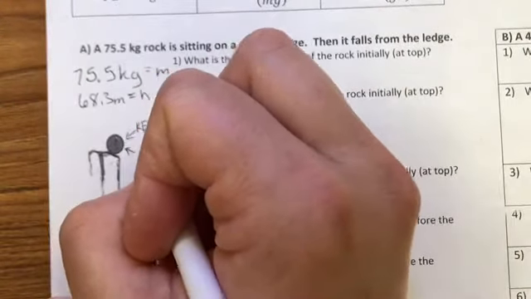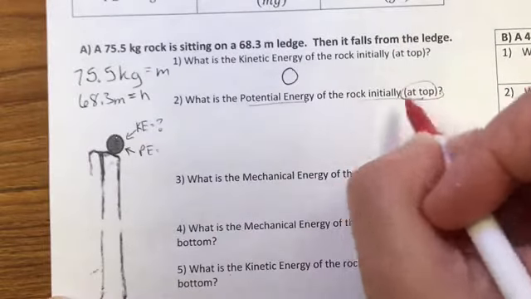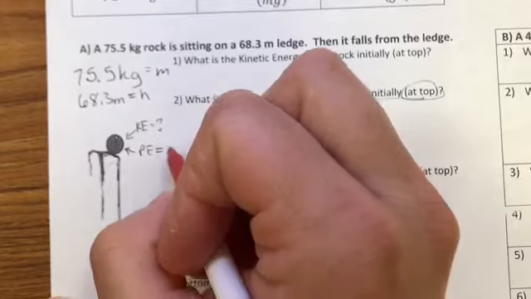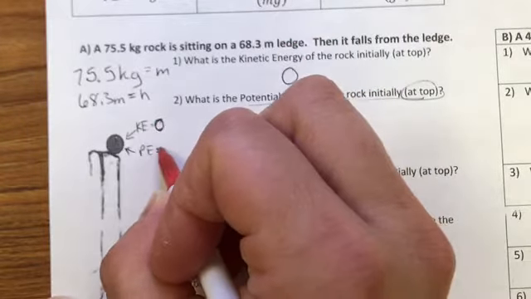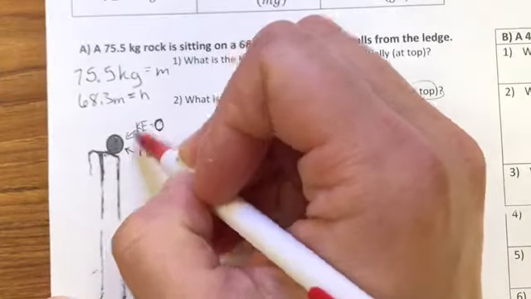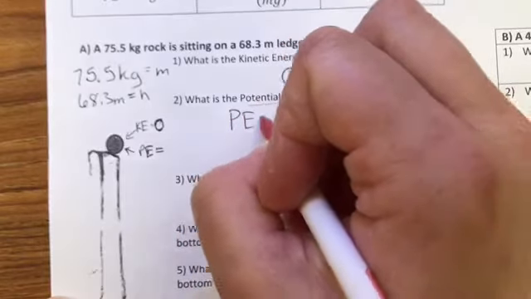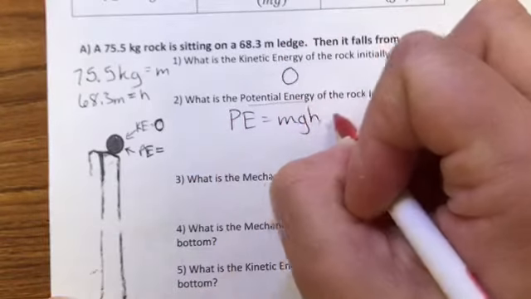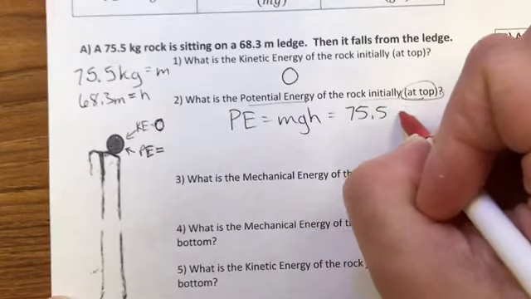Next question, potential energy. What is the potential energy of the rock at the top? Well, potential energy, definitely not 0. It's got lots of height, it's got lots of mass, so it definitely has some potential there. Potential energy is mass times gravity times height. Mass, 75.5.